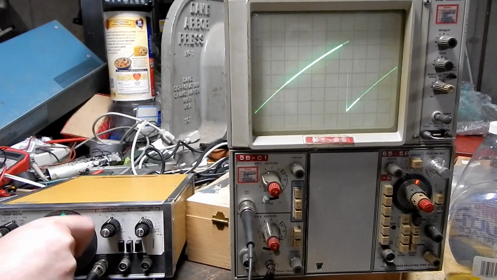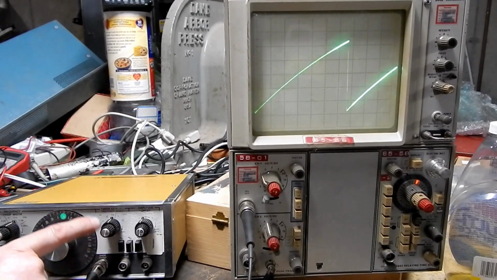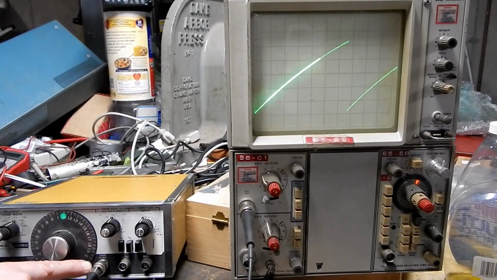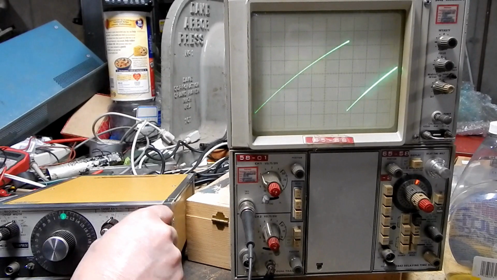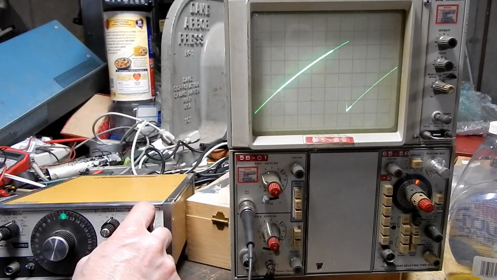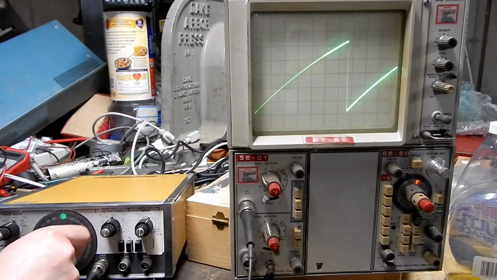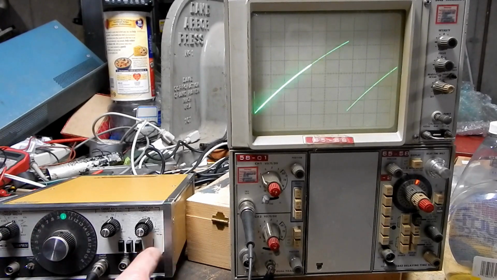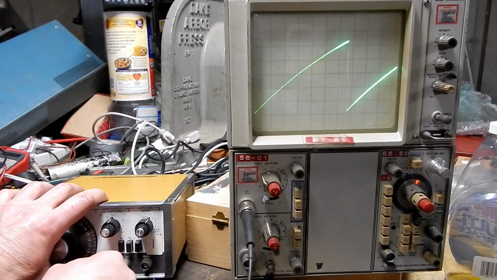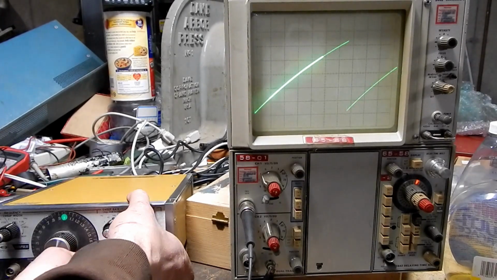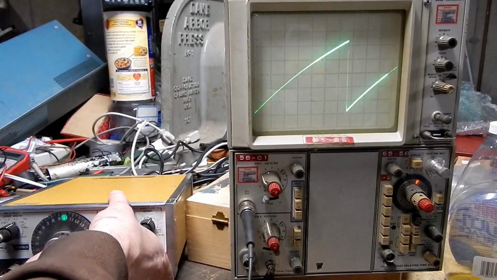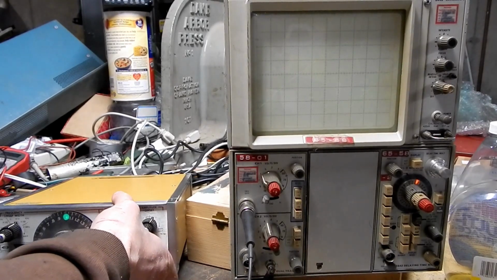None of this works when we're just using the sweep output. So the amplitude over here, the frequency, all of this must be for what comes out of this output here. There's also a TTL output. Nothing seems to come out of that either.